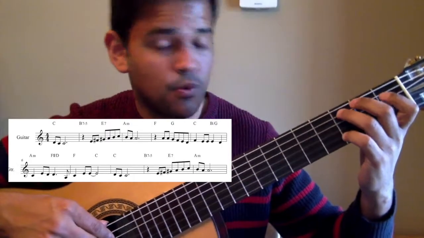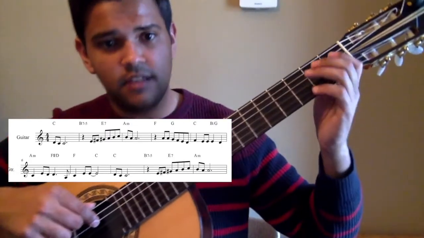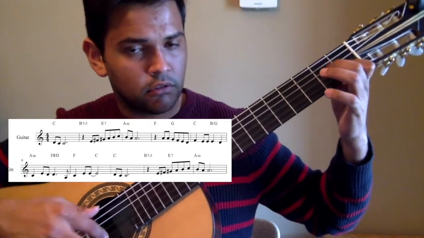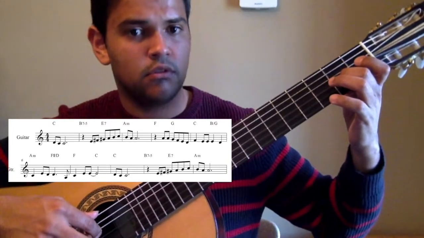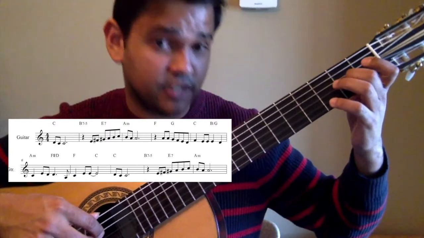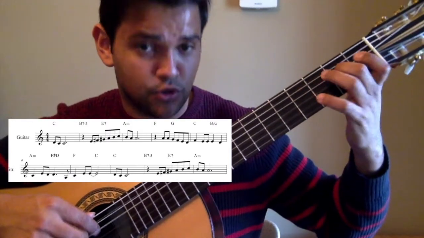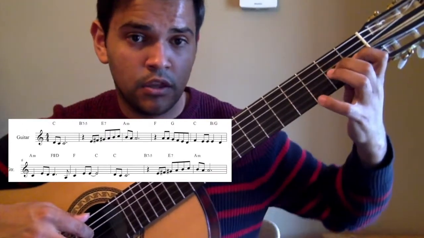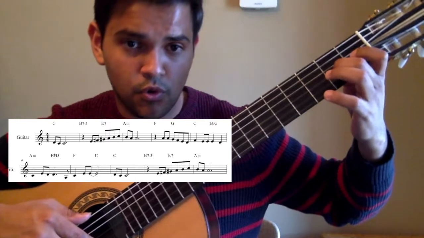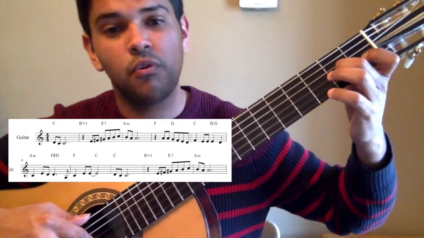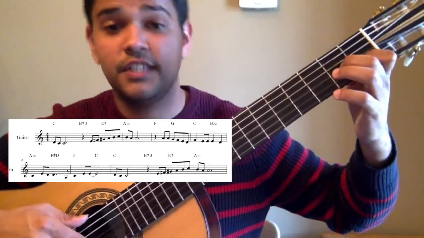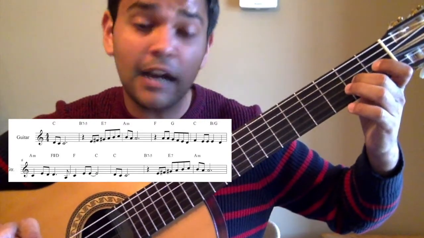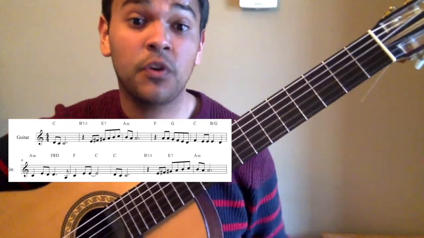Measure 2, first beat silence, then you have, so what I would do, what I just did here, you're going to do 2, 4, 1, 2, 0, 1, 0, 2. I played completely out of tempo, just so you can focus on the fingering.